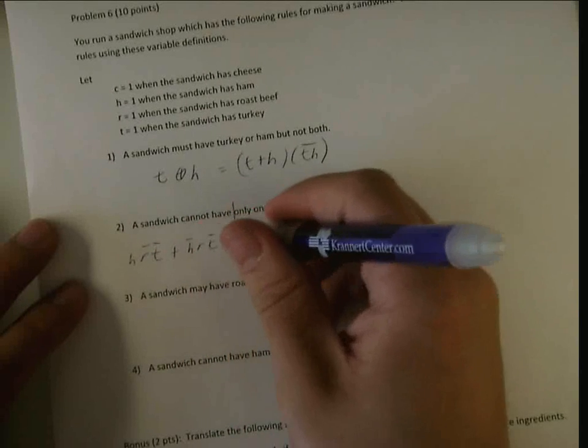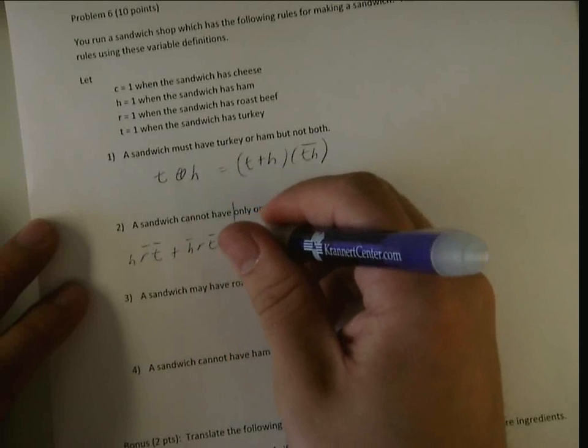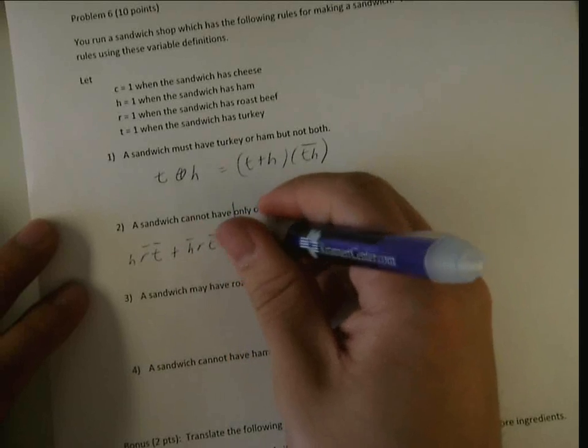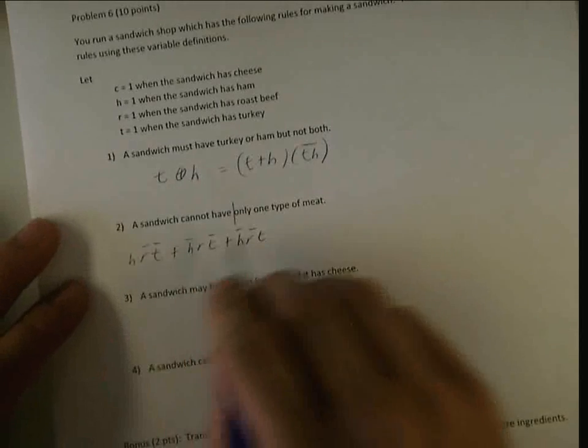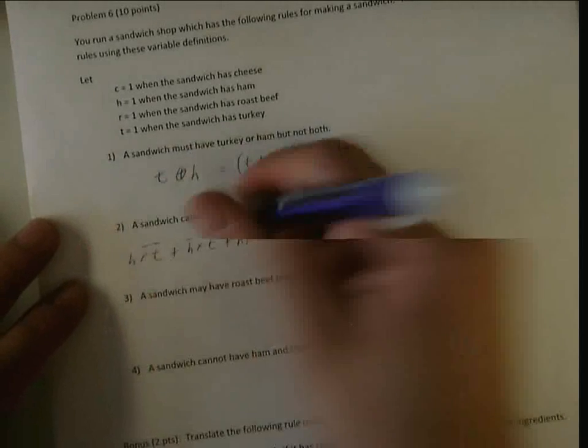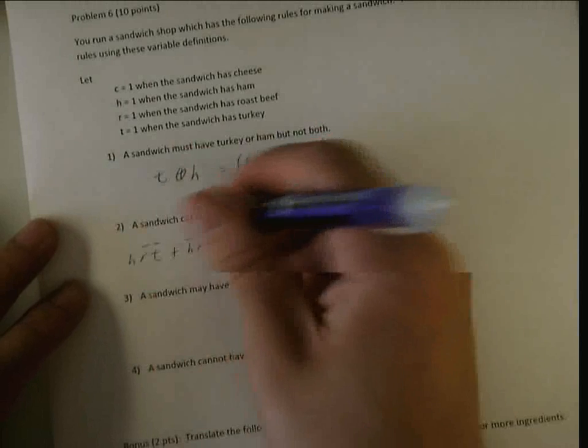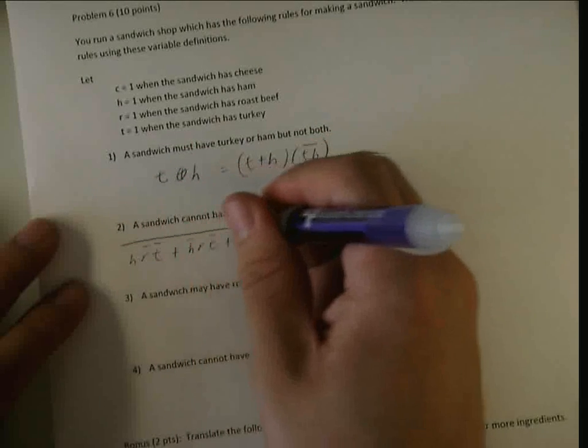those two complemented, and then HRT with the first two complemented. So this is one kind of meat, one kind of meat, one kind of meat. And then, so that's only one type of meat. That's how that would translate. And cannot have be the complement of all of that.